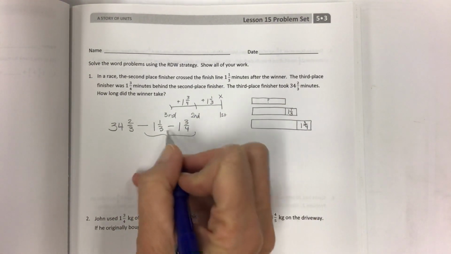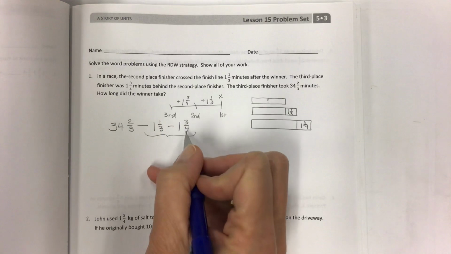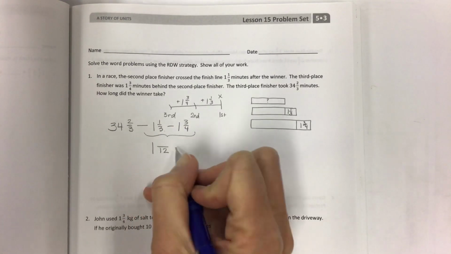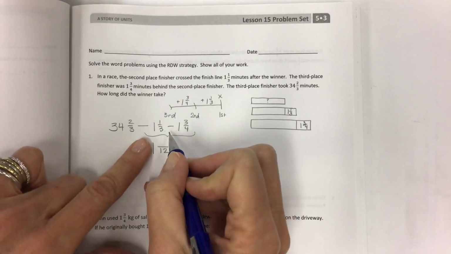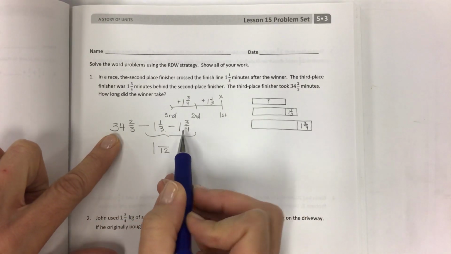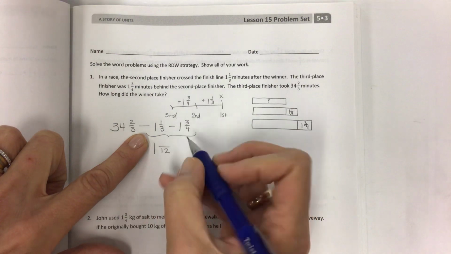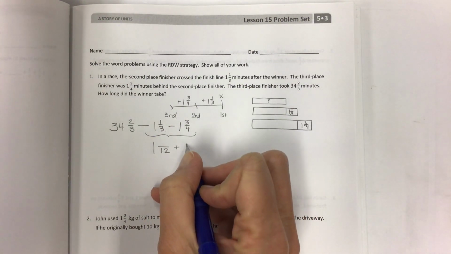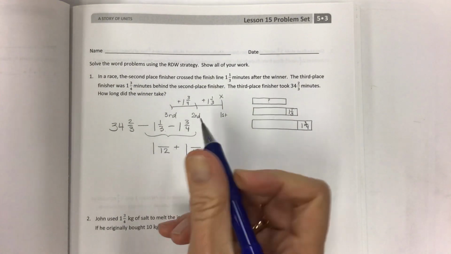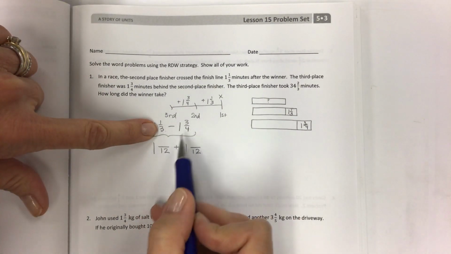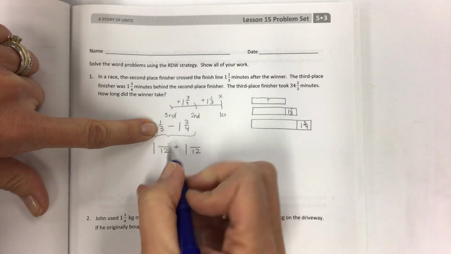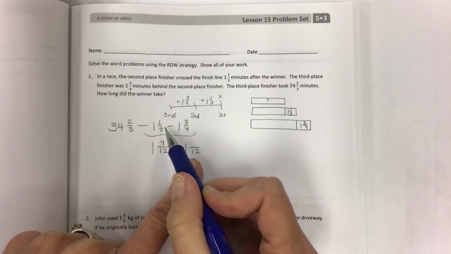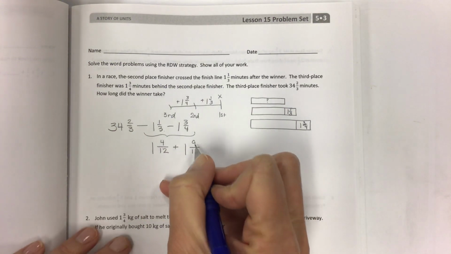We need to have common denominators here because I can't add thirds and fourths. So let's take our 12ths. This is how we set it up, but this whole thing together is going to come off. So I'm going to combine these two times, and I need 12ths. 3 times 4 is 12, so 4 times 1 is 4. And 4 times 3 is 12, and 3 times 3 is 9.